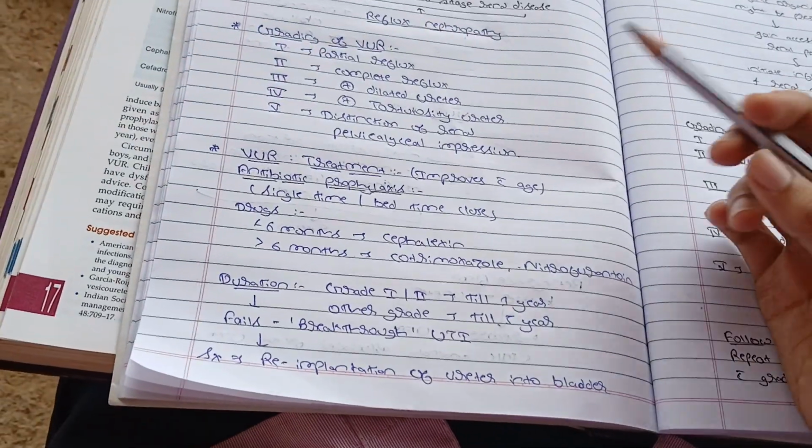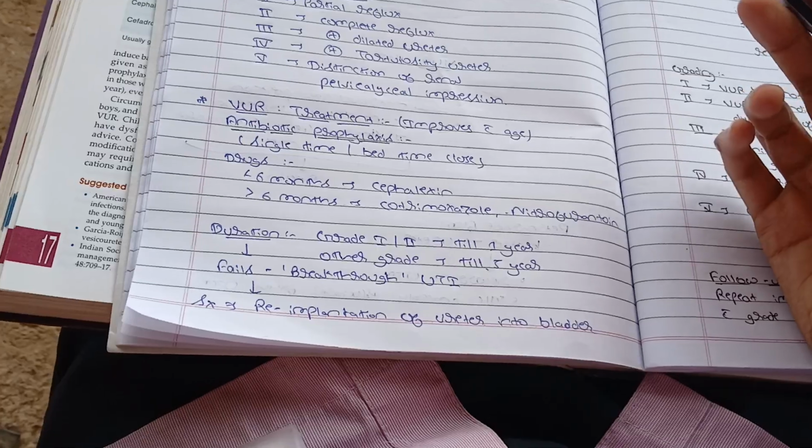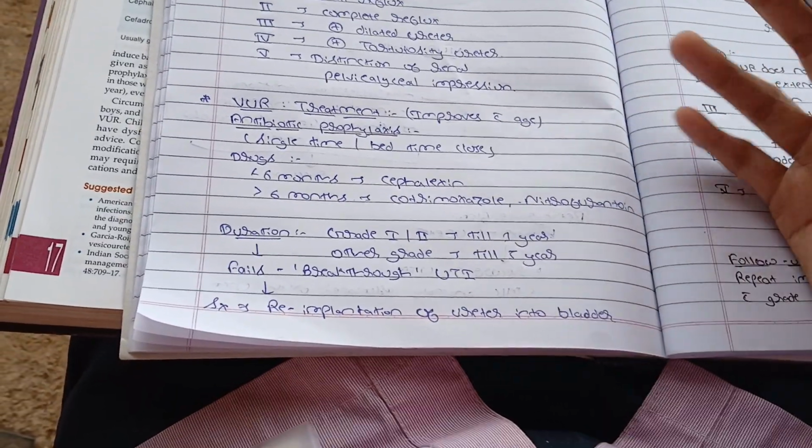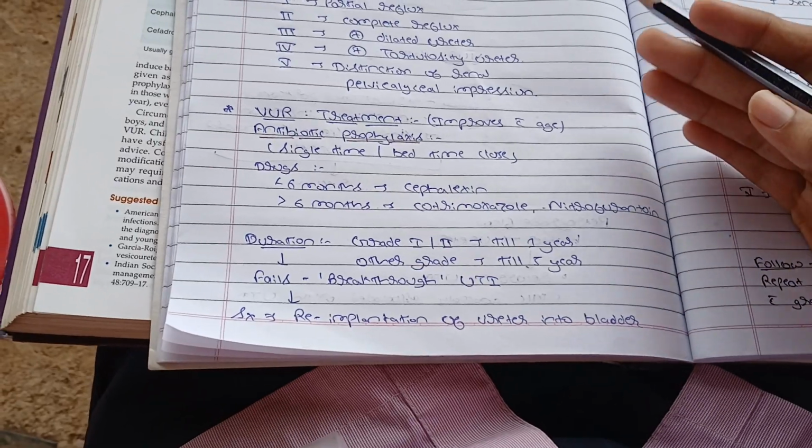Now comes the treatment. So this is the condition. Now what's its treatment? So basically it is not a very serious condition. It improves with age. By 6 to 10 years it usually improves by itself.